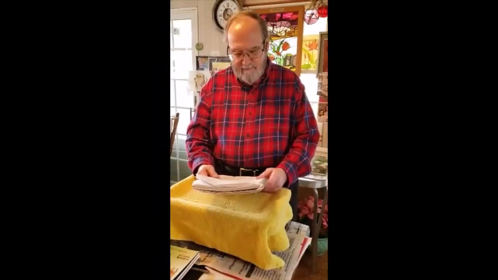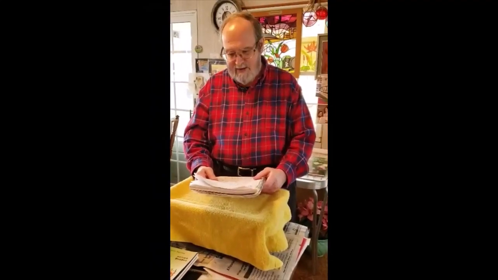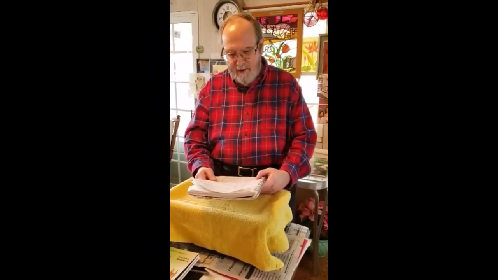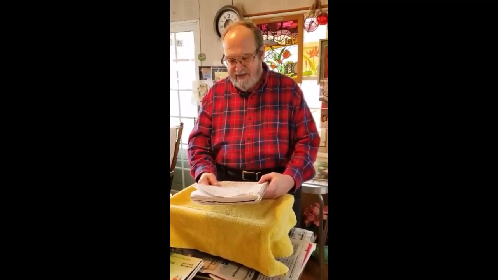So from now on, I want to see some powerful focal points in your paintings, using size contrast, value contrast, color contrast, and soft versus hard edges. So now for the bonus section on how to paint puddles.